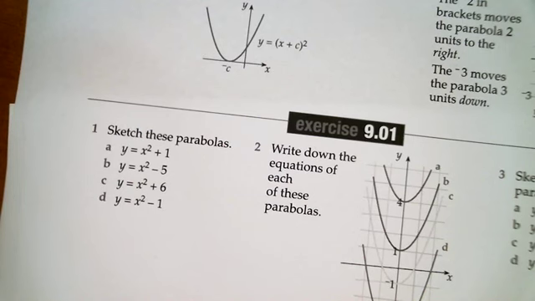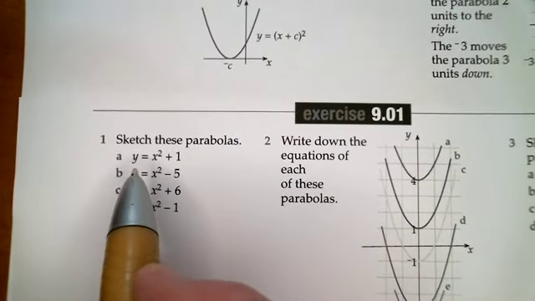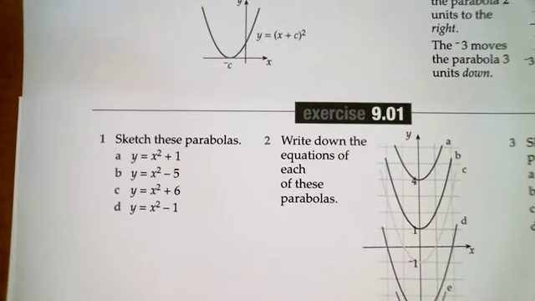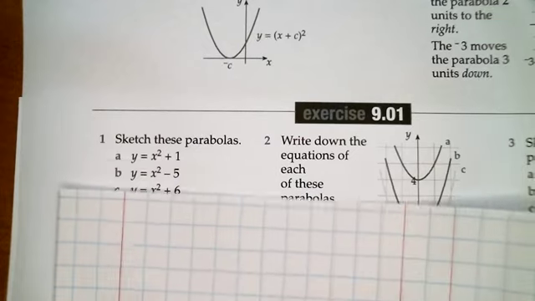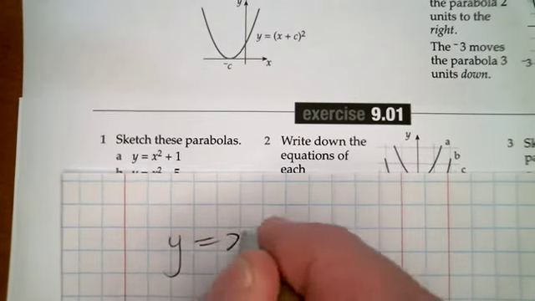Let's take a look at 9.01, and I'm going to run through a few different types of parabola which we're going to sketch. First type is this one here, which is a nice straightforward one. Now, a basic parabola, that's a y equals x squared parabola. And I'll just draw this up for you. So we've got y equals x squared.